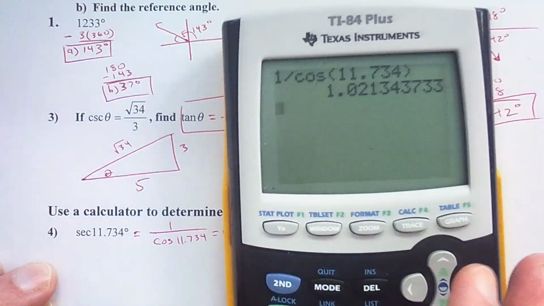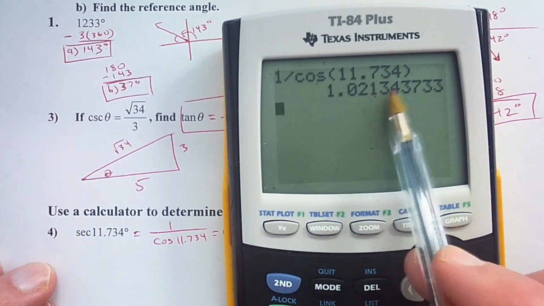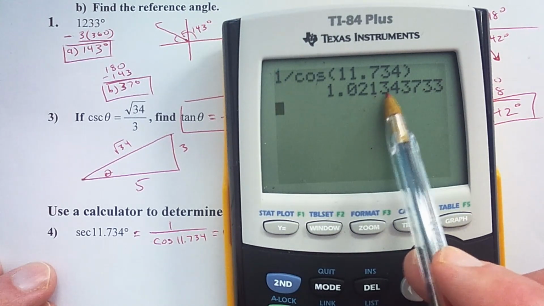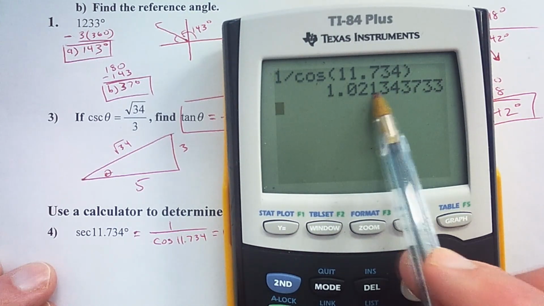Okay, don't forget to round correctly. So we're rounding to 3 decimal places, so we look at the fourth. The fourth is not a 5 or bigger, so we don't round up. If this is a 5 or bigger, then I would want to put a 2 here.